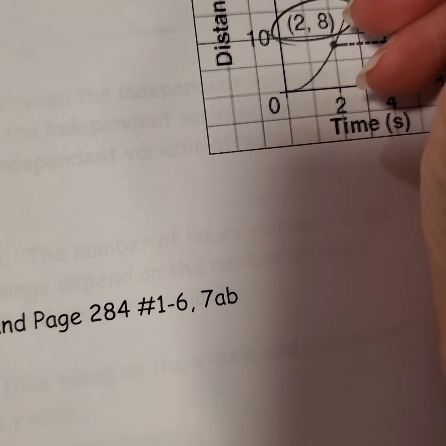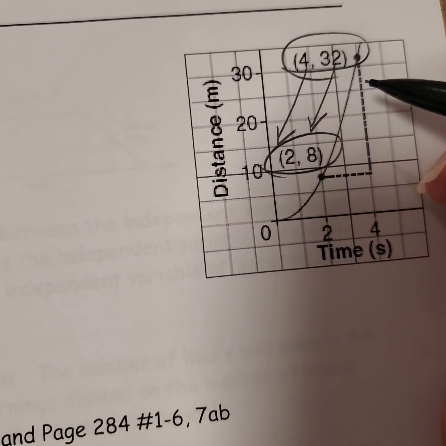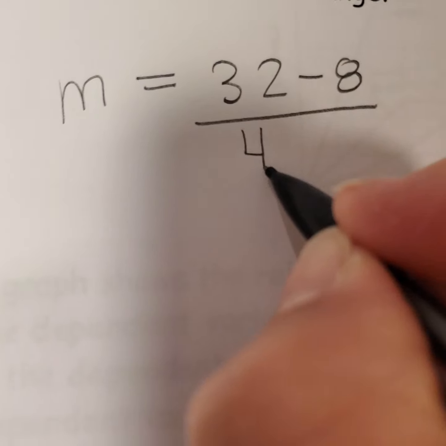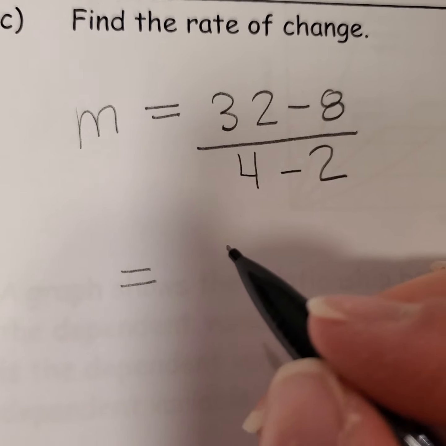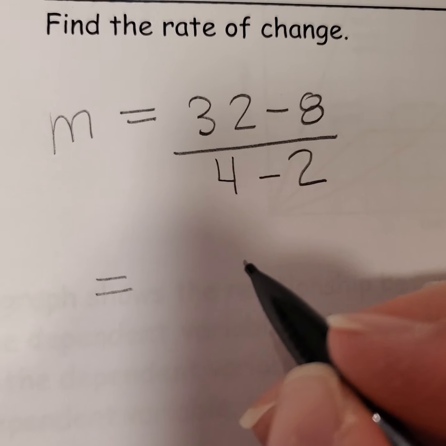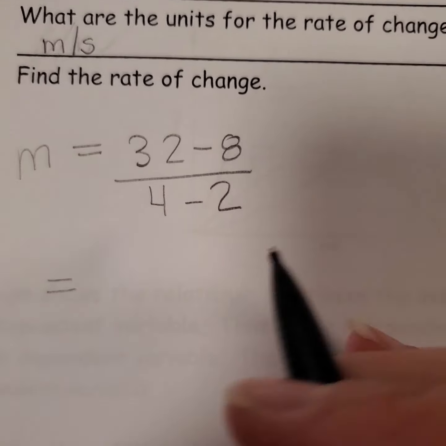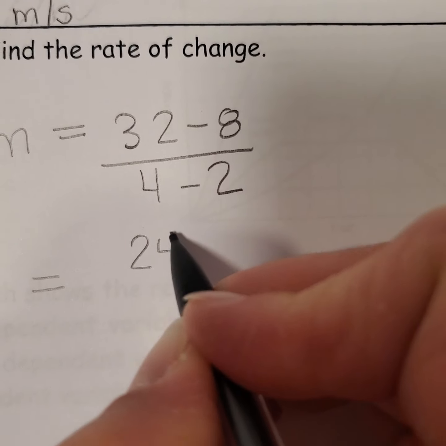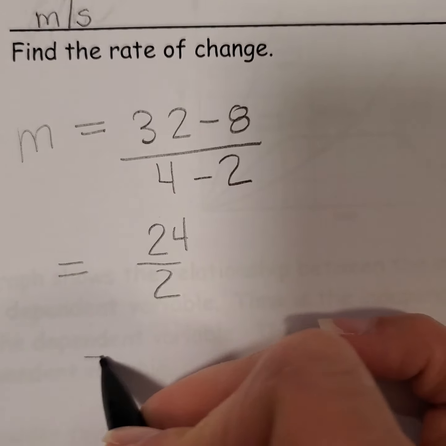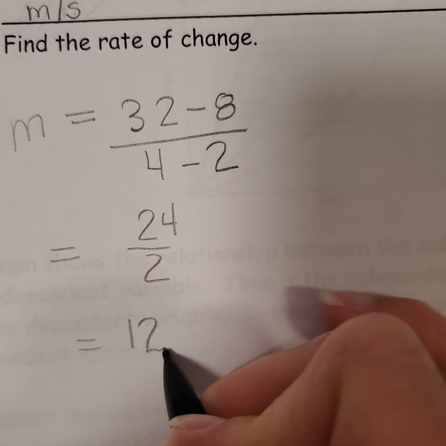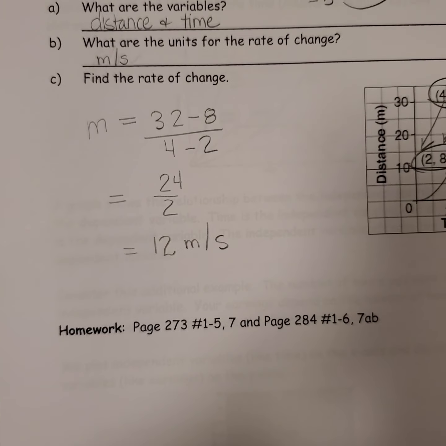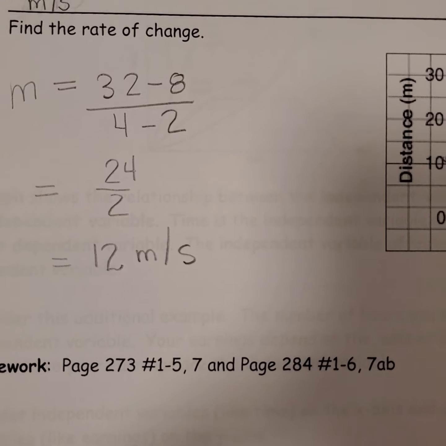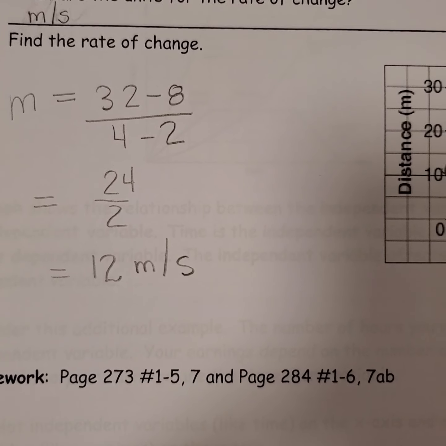Now, because I started with 32, I must start with 4. That works out to be 12 meters per second. There is your assigned homework for this particular section.